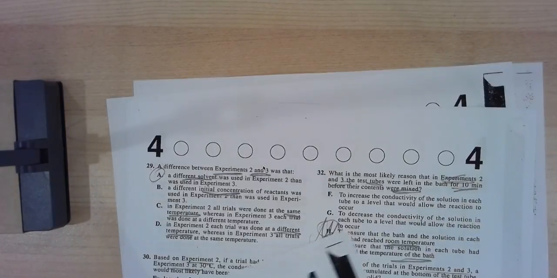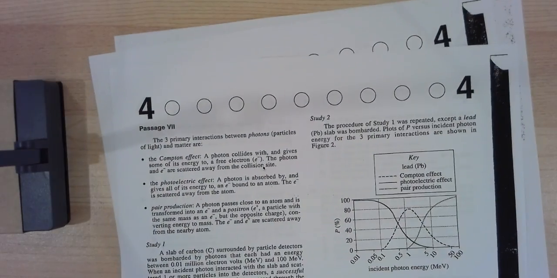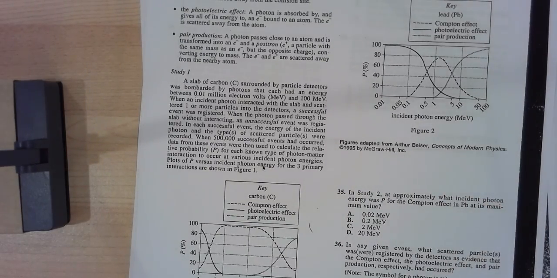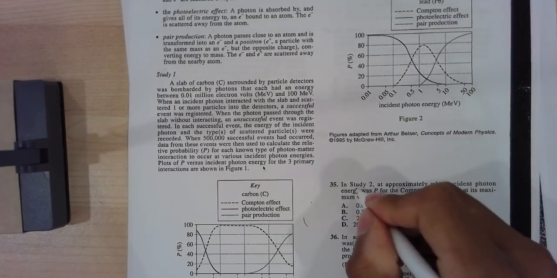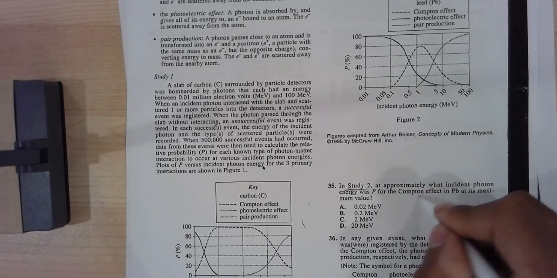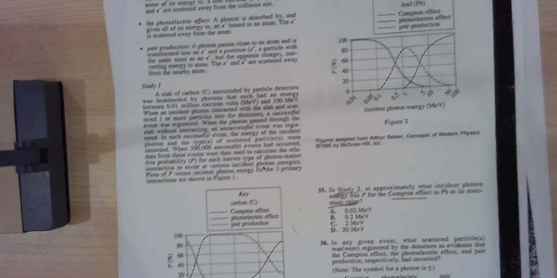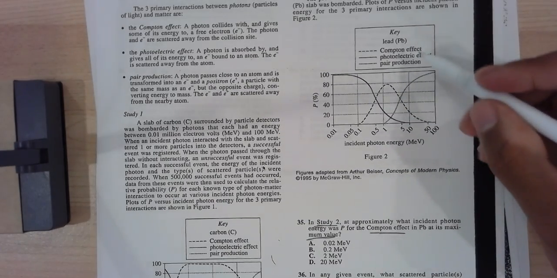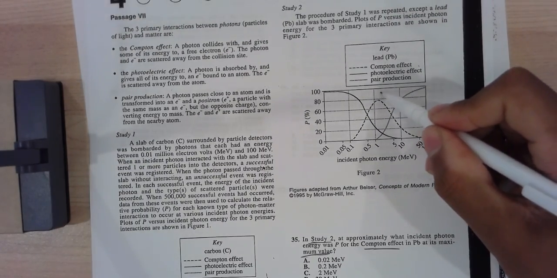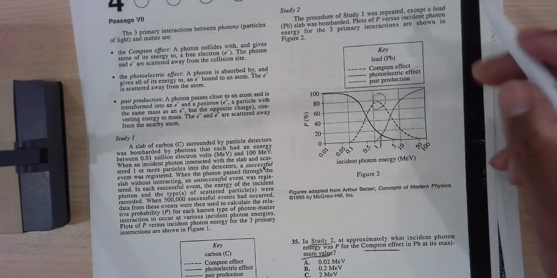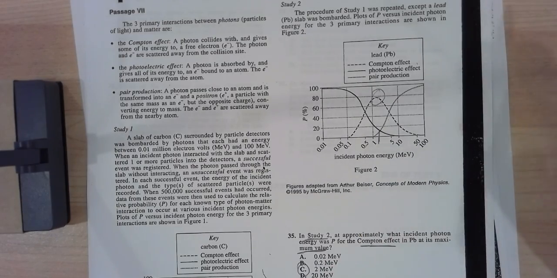Okay, last passage. In study 2, at approximately what incident photon energy P for the Compton effect is the maximum value? So I'm going to go to study 2 for the Compton effect, which is my dashed line. I'm always going to read my key. The maximum is right there. That's a bell curve. The maximum is going to be right there. Go down. It's around 1. Which one's by 1? It's C.